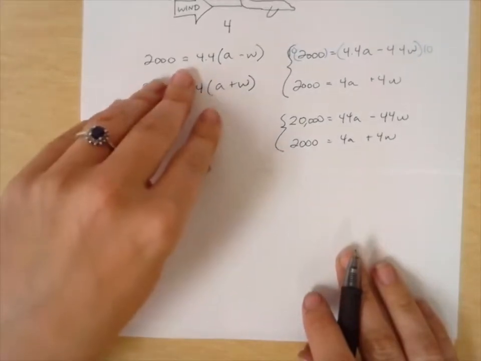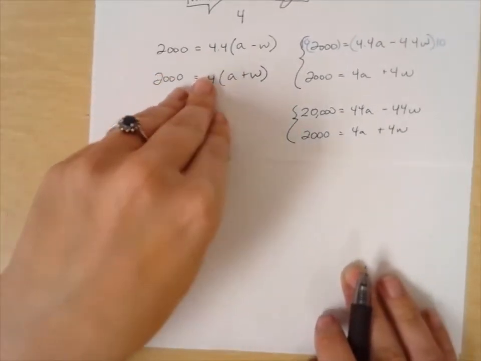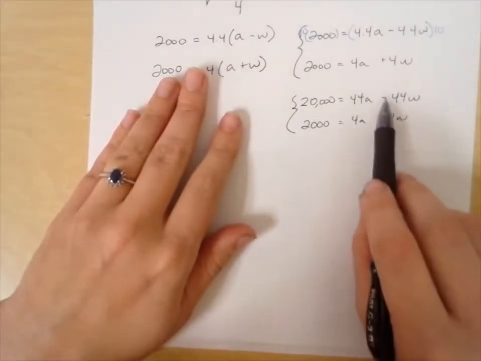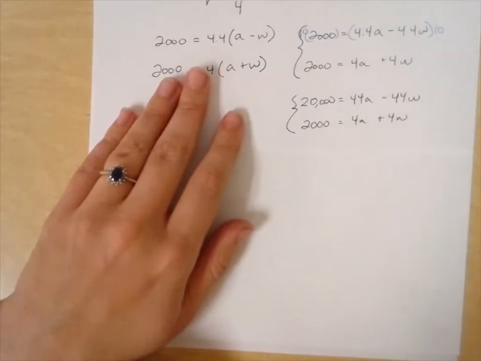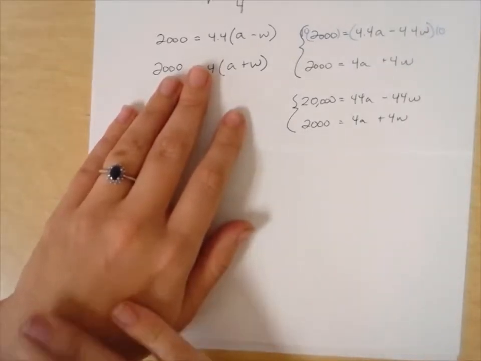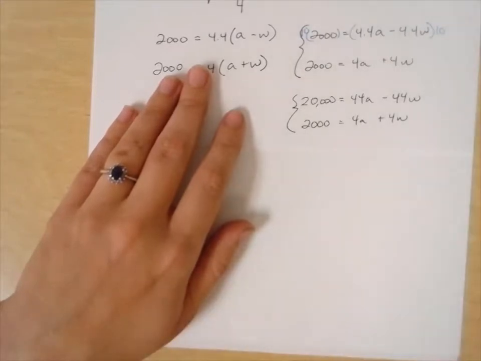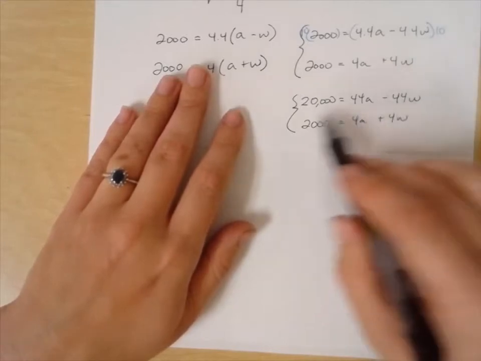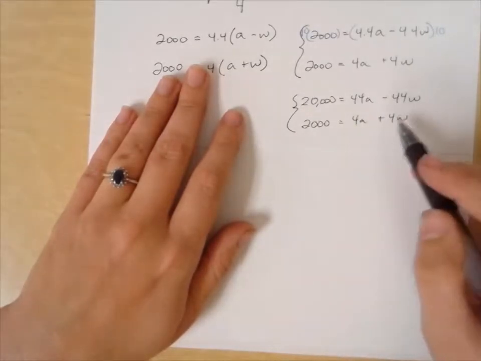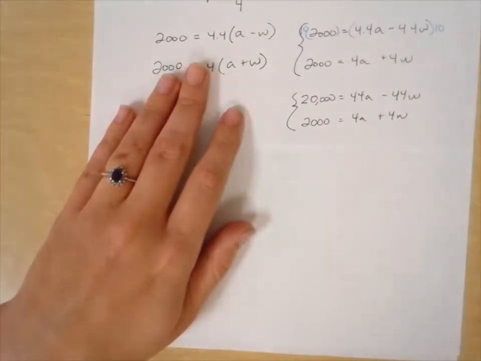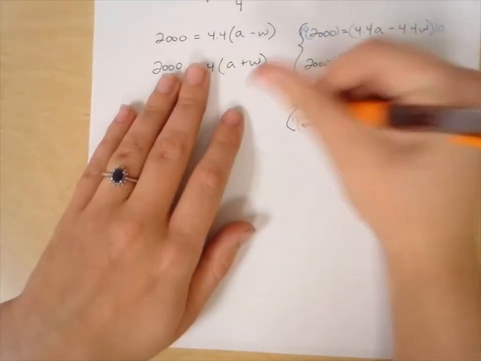All right. And now what we can see going on here is my W's have the opposite sign. Remember, if you look back to your steps on how to solve these, that's very, very useful. To have the opposite sign already is very helpful. And the only thing we have left to do is to make them the same number in front, the same coefficient. And I can do that very easily by multiplying the bottom equation by 11. 4 times 11 will get me 44, and then I'd be able to cross these out. So let's do that. Multiply the bottom equation by 11.